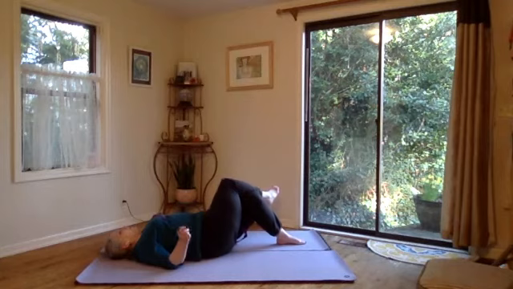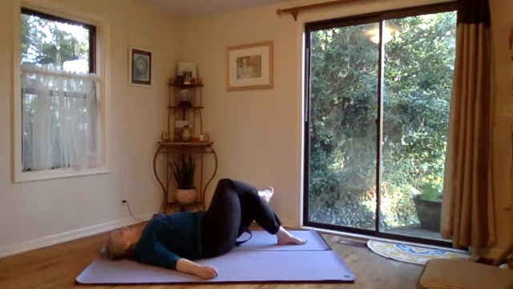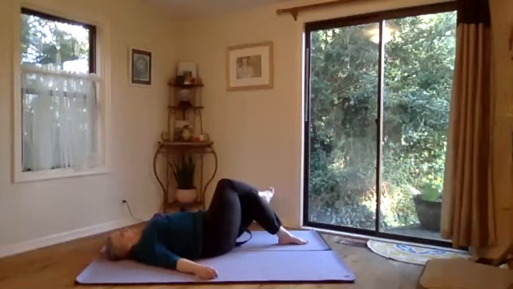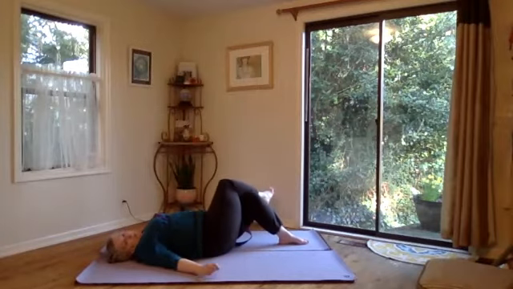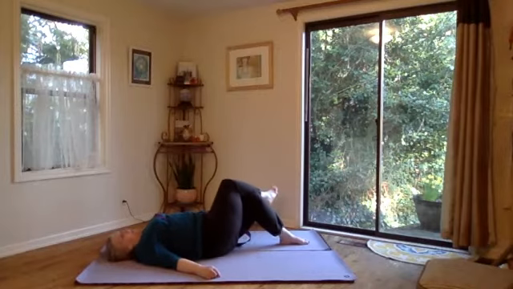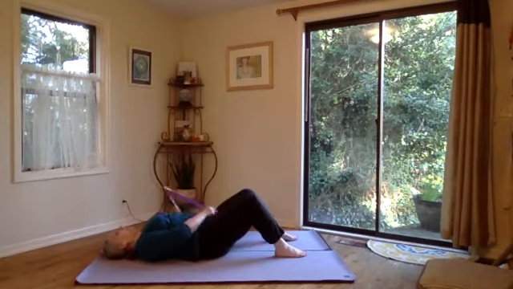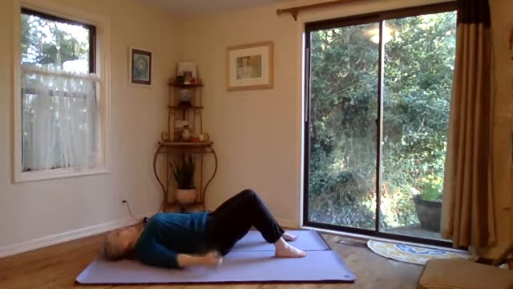Now we're going to go to the right and center. Let the head follow. And back to center, unwrap the legs. Put that strap to the side. Come back to constructive rest.